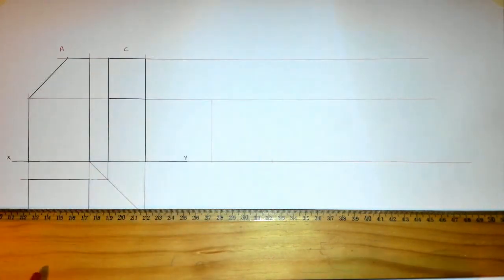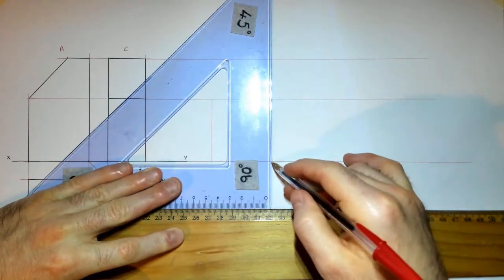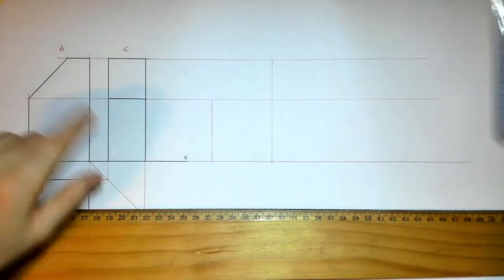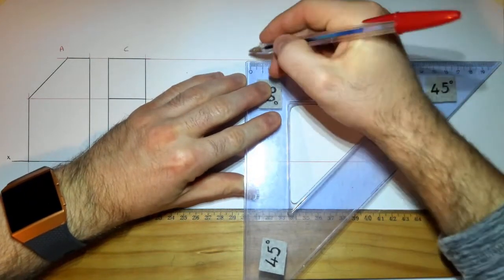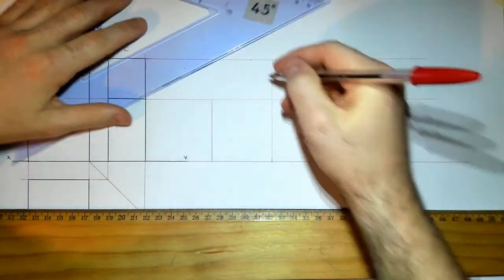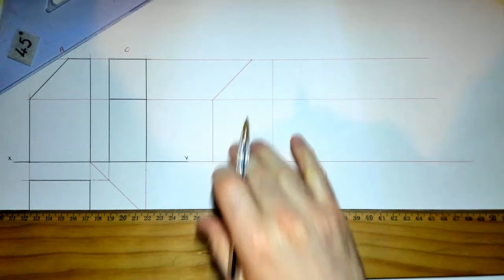Okay, marked it there. Project that up. Okay, and then I know that distance there is 18 millimeters, so I'll mark 18. As you can see, I can simply use the set square, and then from here connect it down. So that is the left hand side.